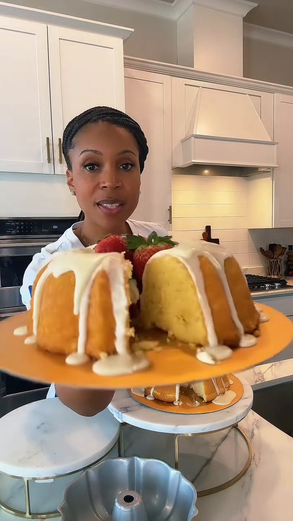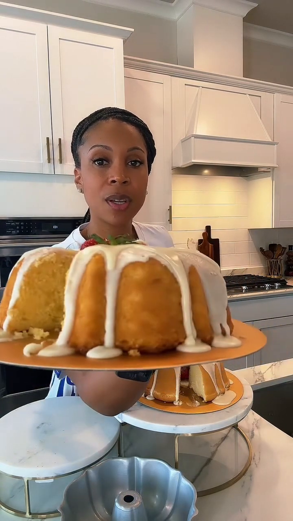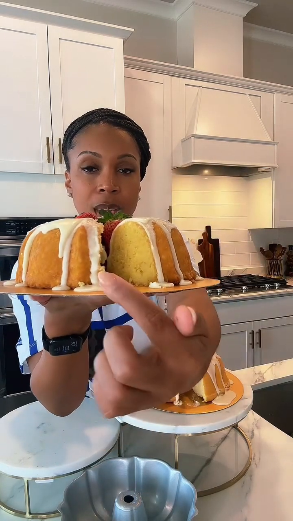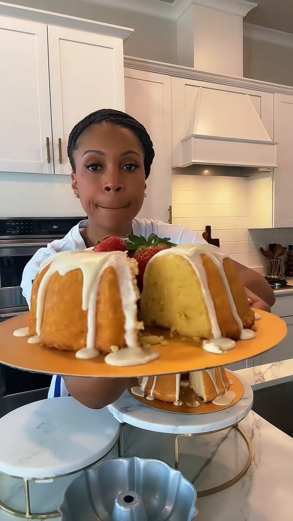This is our bundt cake. You can see the texture, the cake texture. And look at how the crumb is right here with the bundt cake. You see that? Okay. We cut into both of them.